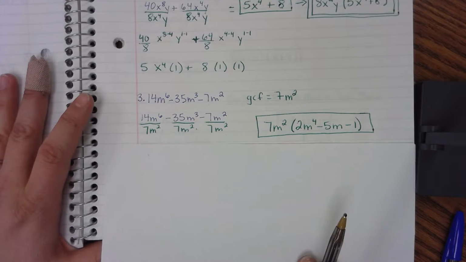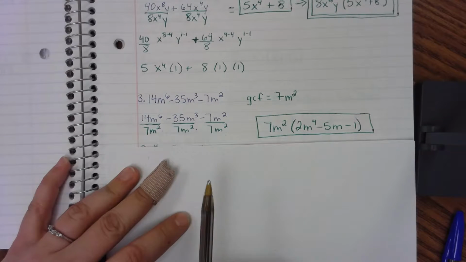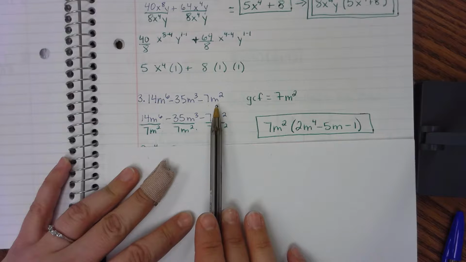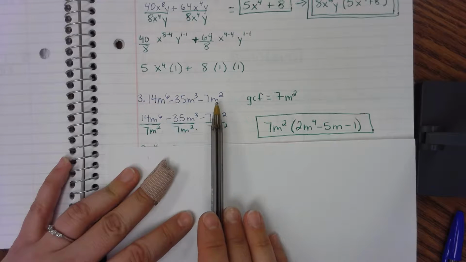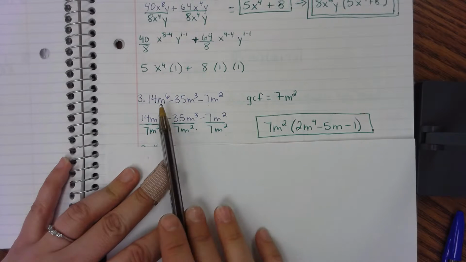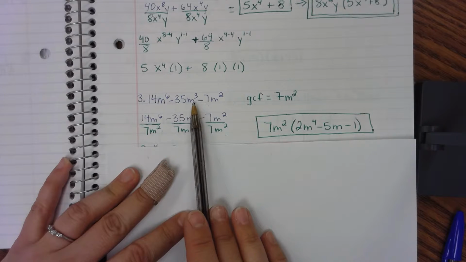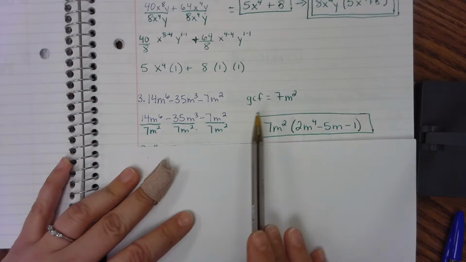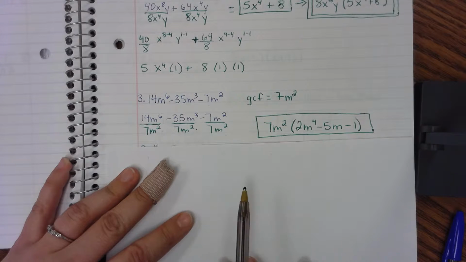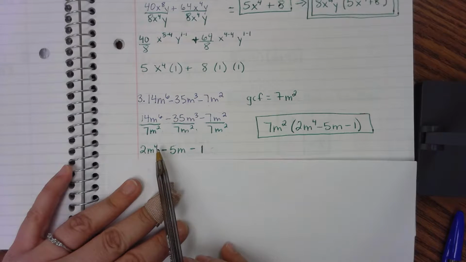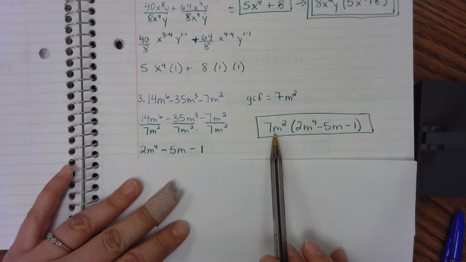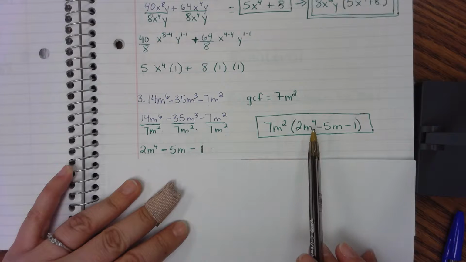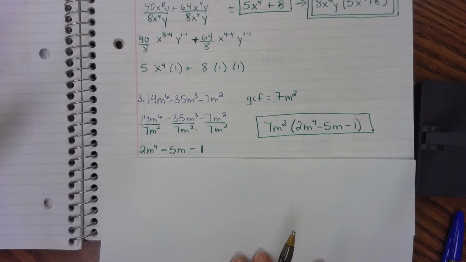My third example is similar to the one above. This time I have 3 terms, 3 numbers, but 1 variable that I'm looking at. My greatest common factor of 14, 35, and 7 is 7. My greatest common factor of m to the 6th power, m cubed, and m squared is m squared. So I divide each term by that, resulting in 2m to the 4th minus 5m minus 1. So I take this plus my greatest common factor multiplied together to create my factored form.